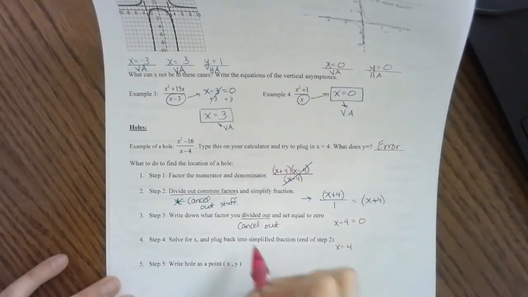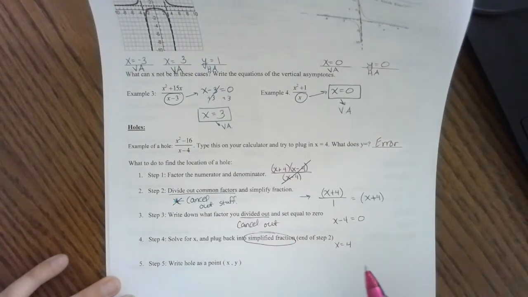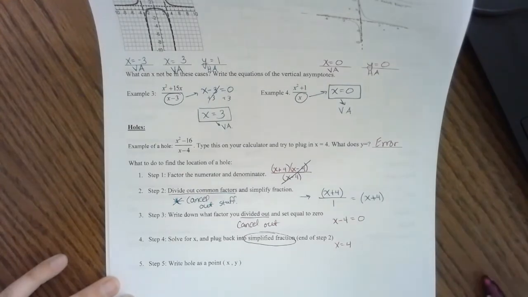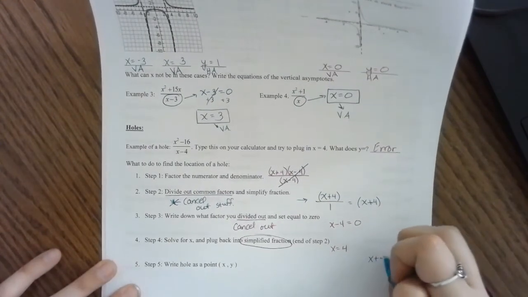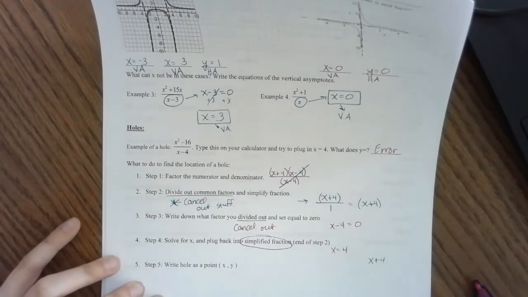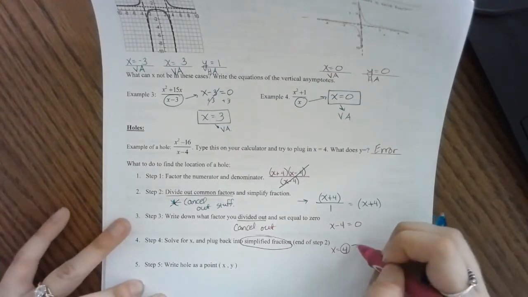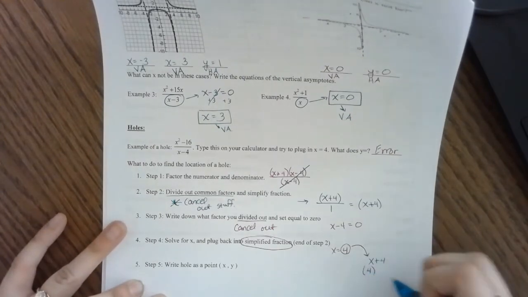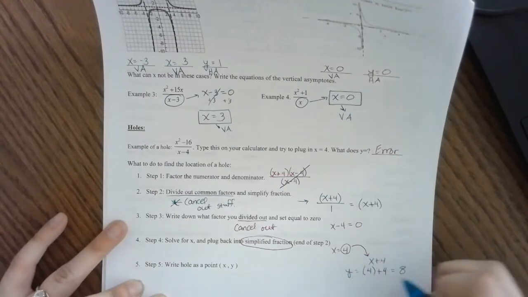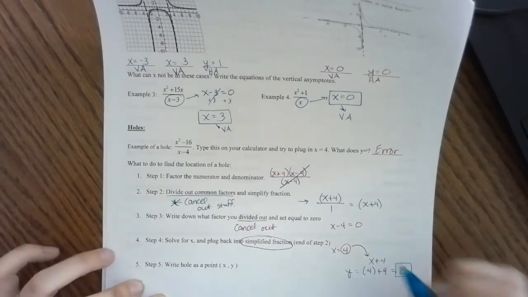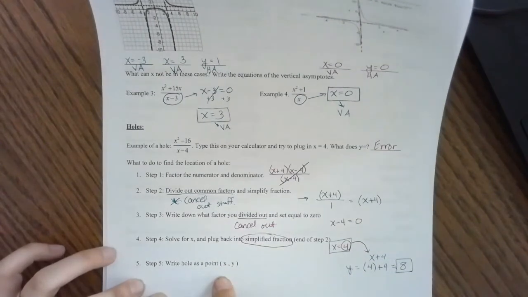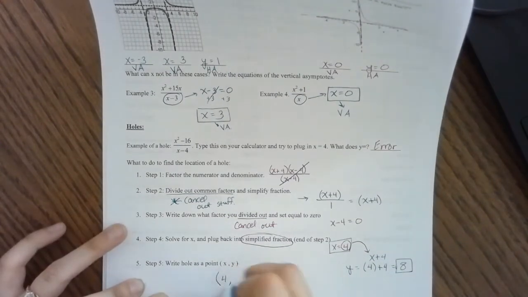And then plug it back into the simplified fraction. So plug it into what we got in step 2. So in step 2 we had x plus 4, and now we're going to plug in our answer in step 4 for x. So we get 4 plus 4, which equals 8. So we get y equals 8 and x equals 4. That's where this is located, at the point (4, 8).